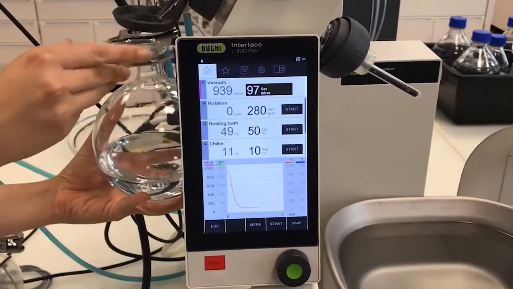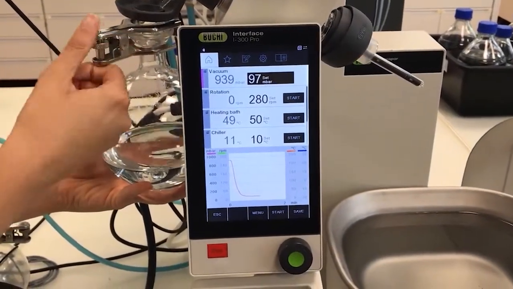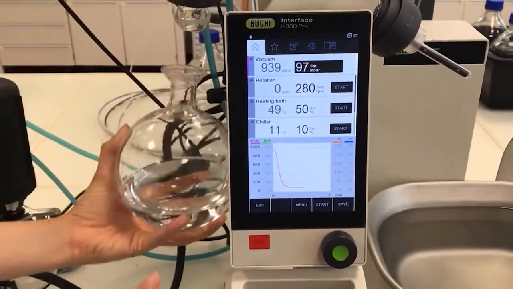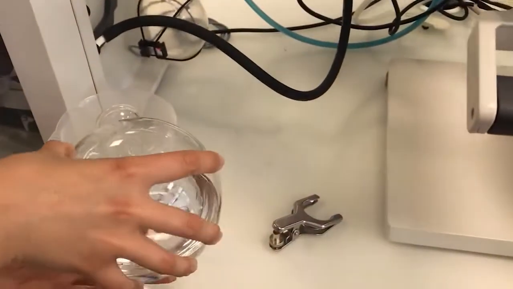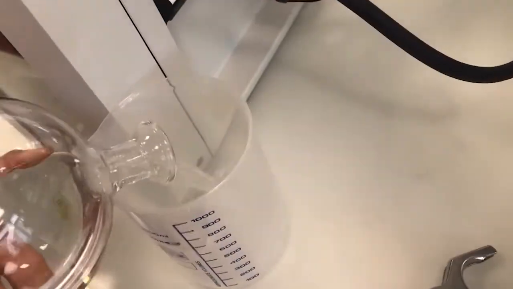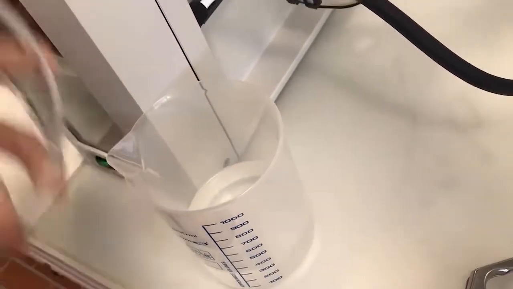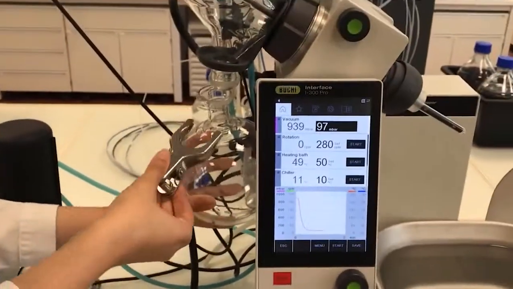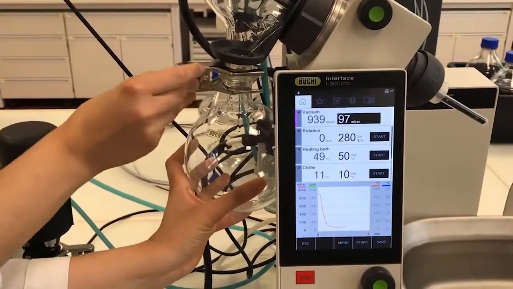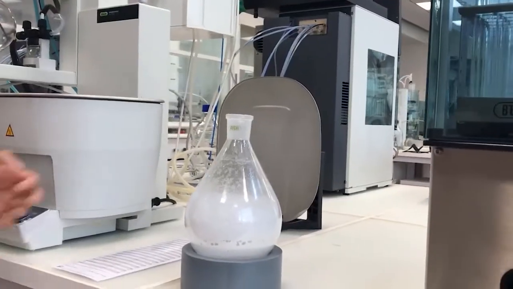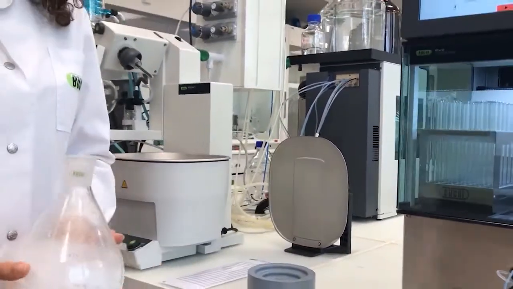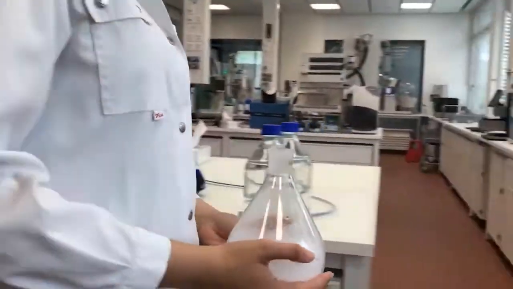Then we empty the receiving flask in order to make sure that our rotavapor will be ready for our next use. Our dry sample is now ready for further processing.